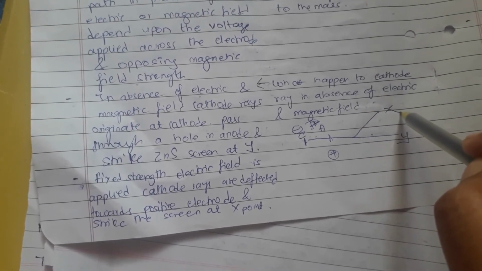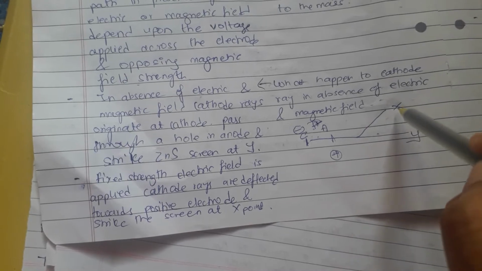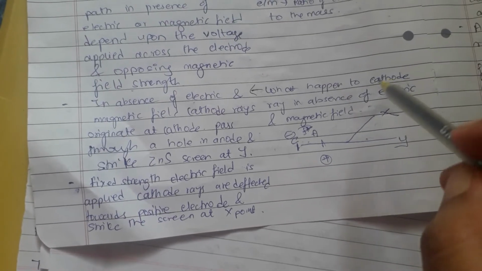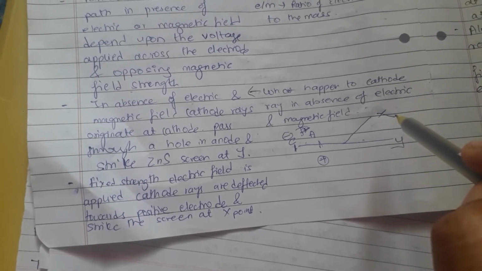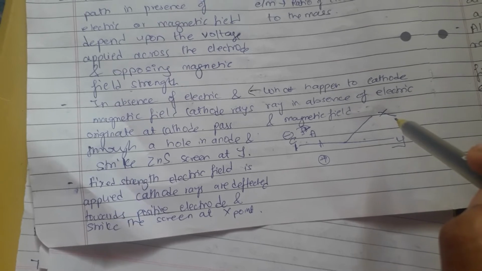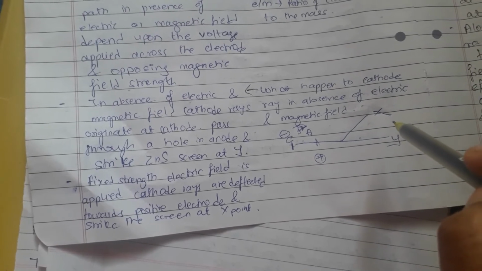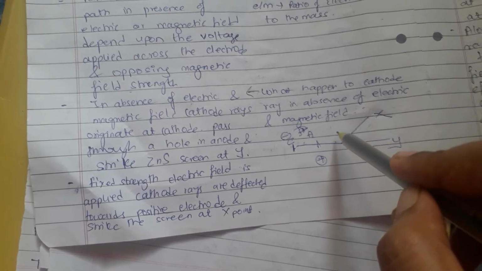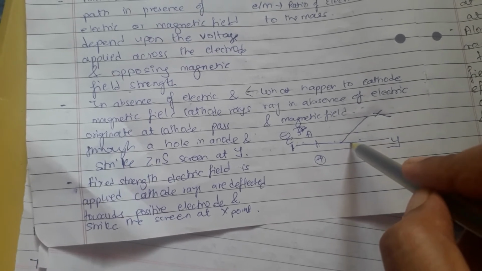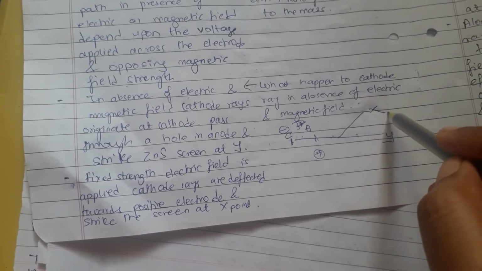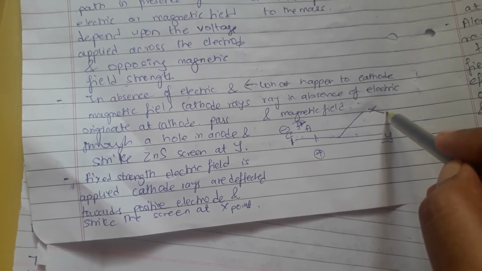When magnetic field is applied, cathode rays are deflected and strike the screen at point X instead of applying electrical field. When magnetic field is there, cathode ray gets deviated from a straight line and strikes at X point.